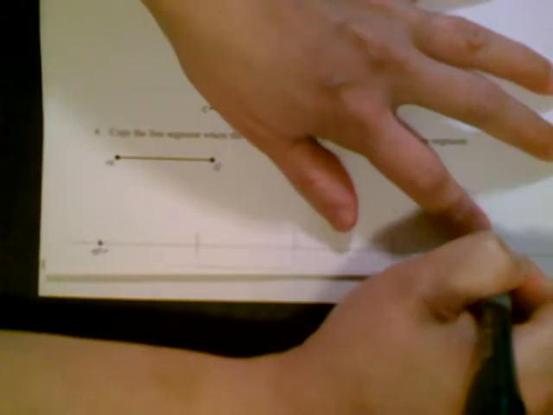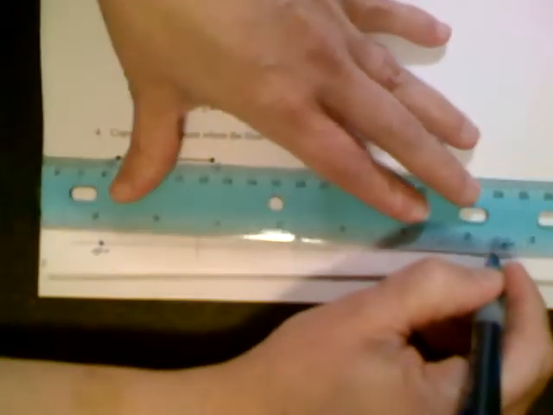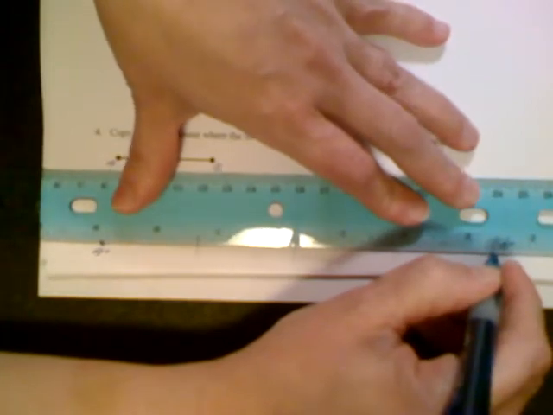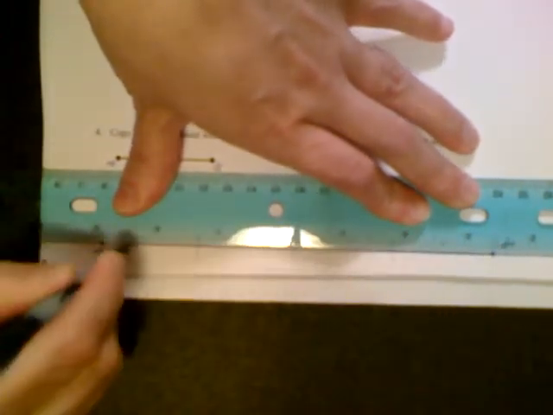So this is A prime. I measure AB, go to A prime and mark. Mark, that's 2, 3, 4. So this is now B prime. And so this line segment is now 4 times as long as the given one. Okay?